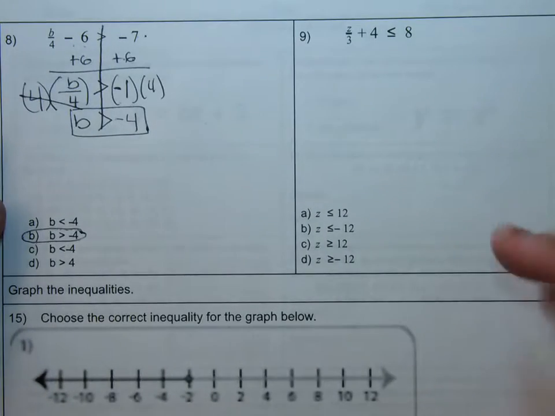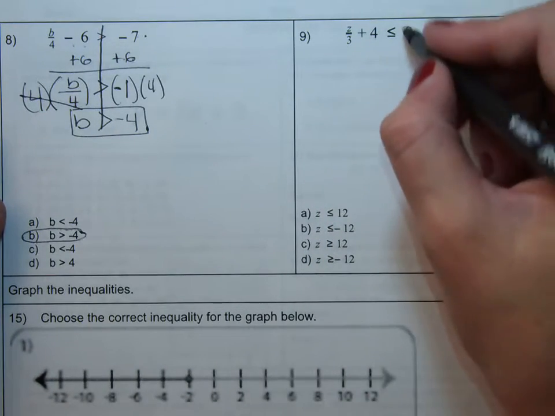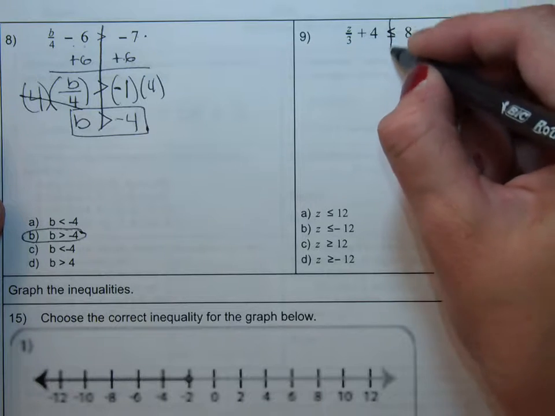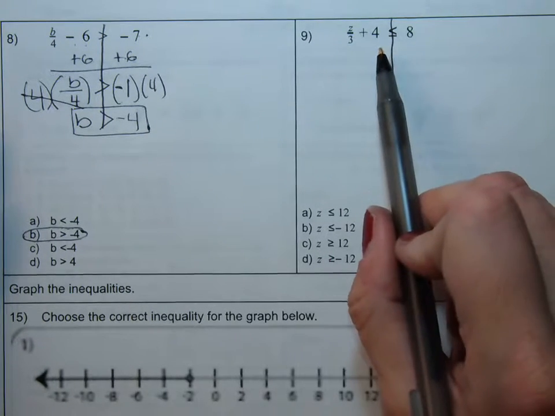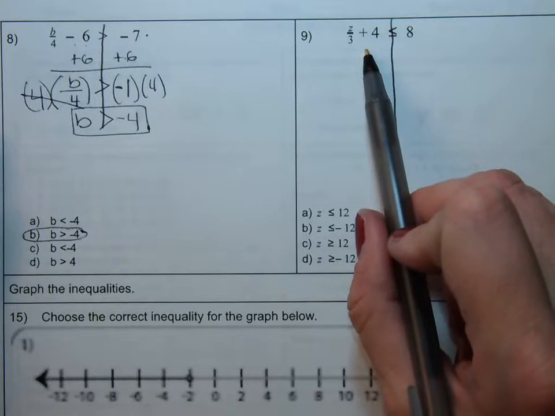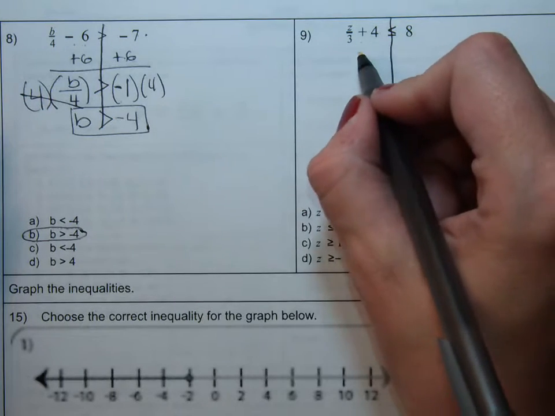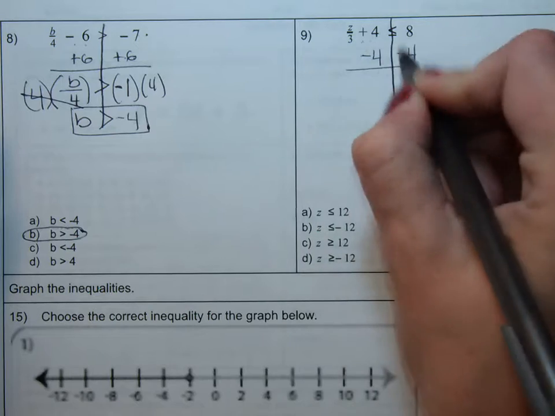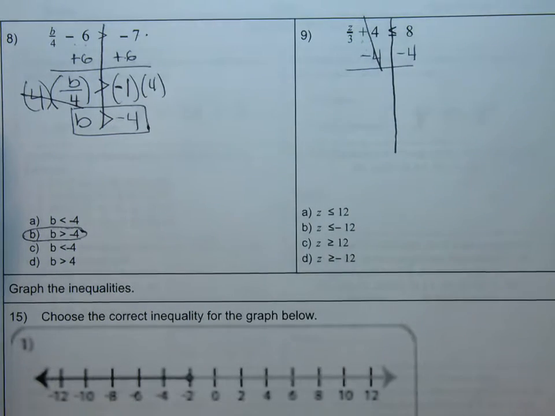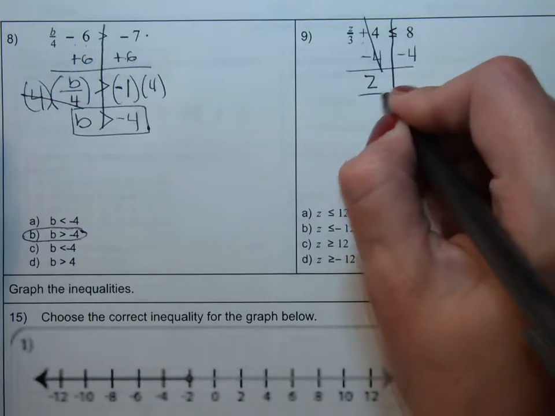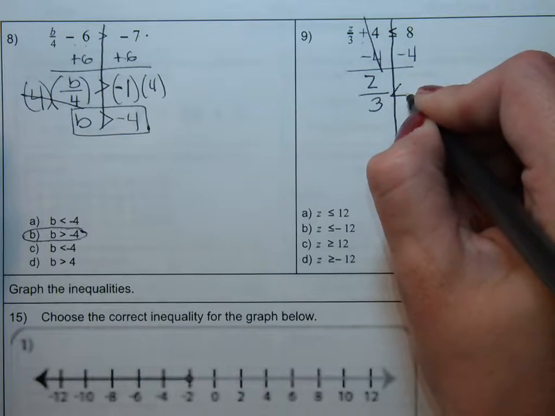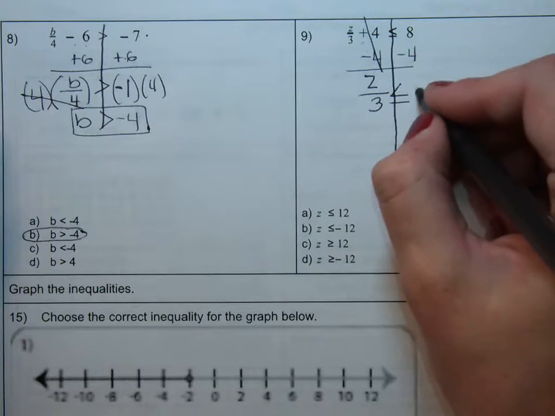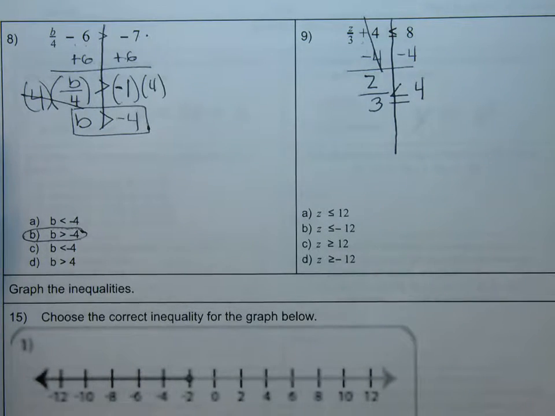Looking at number 9, we have z over 3 plus 4 is less than or equal to 8. Again, we always move the number without the variable first. So since this is plus 4, we're going to subtract 4 on both sides. 4 and negative 4 cancel and leave me with z over 3 is less than or equal to 8 minus 4, which is 4.